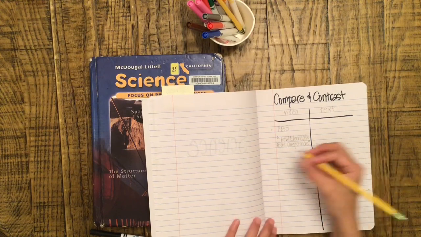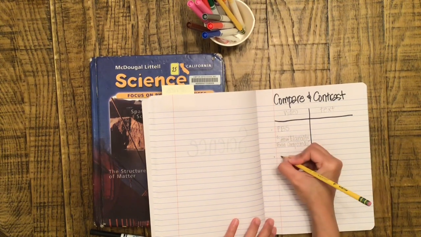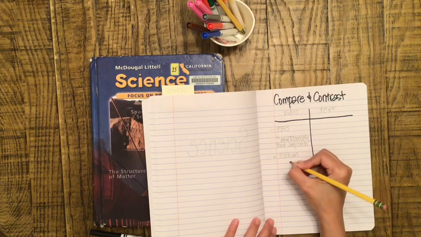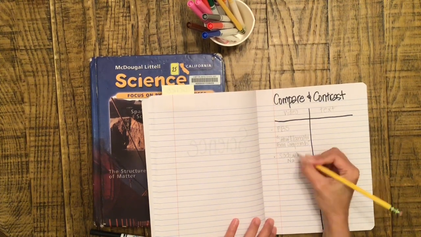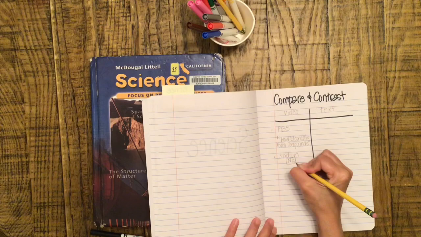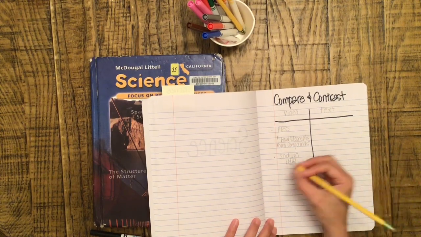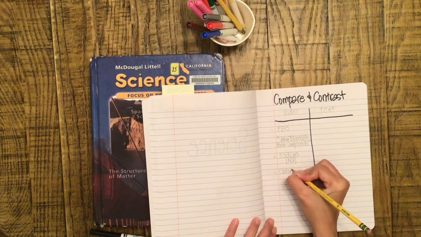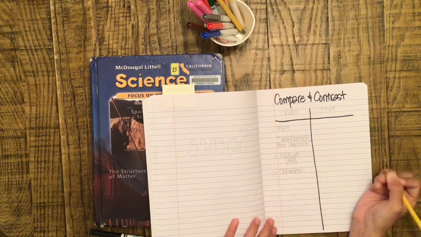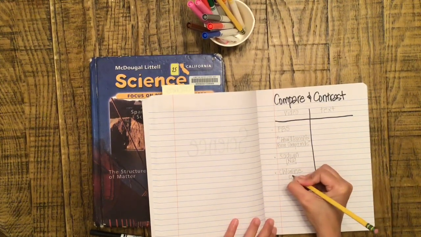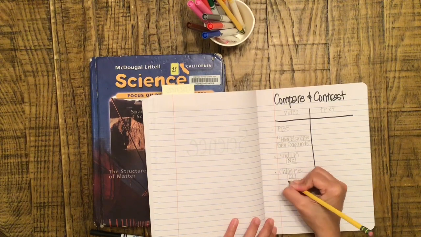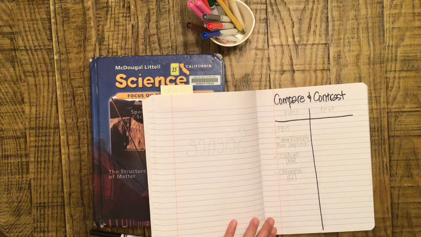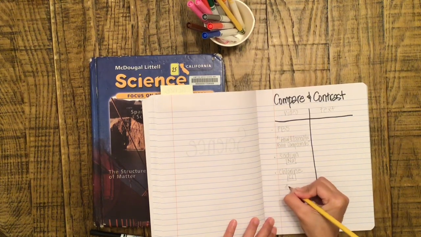What we learned was there was the element of sodium, which is symbolized with Na. And the other element that was combined was chlorine. The symbol is Cl. Chlorine was described in the video as a deadly poison.